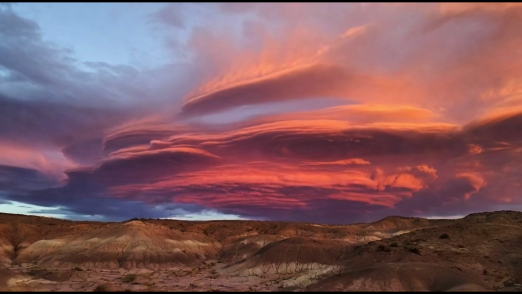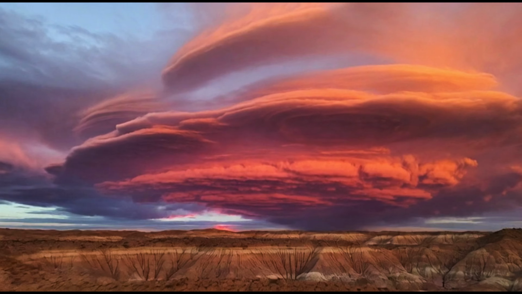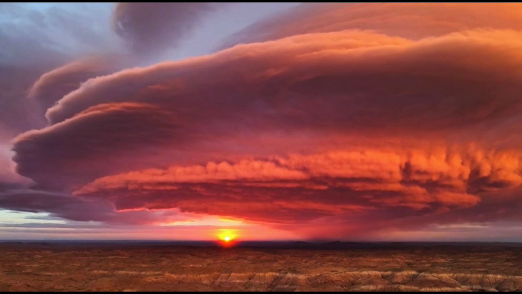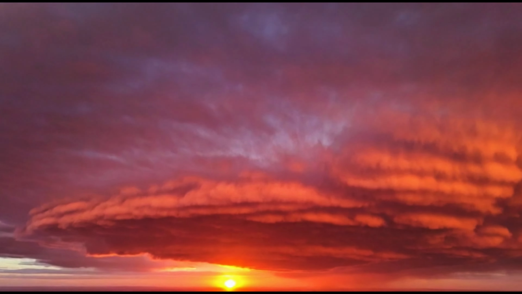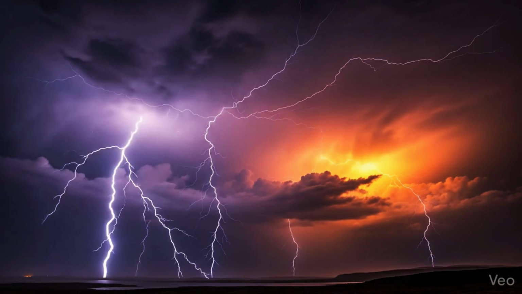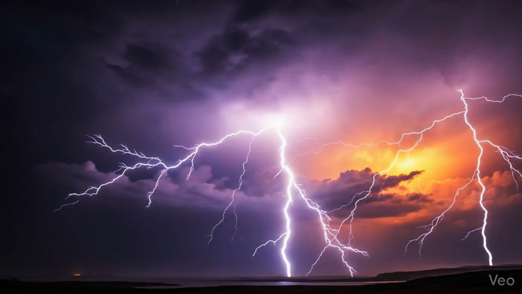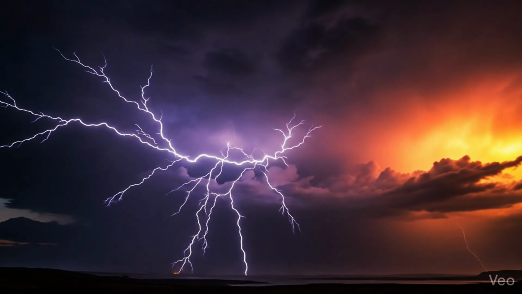From meteor dust at the edge of space to the fog beneath your feet, every cloud is a story written in altitude, temperature, and time. You don't need a telescope. You don't need an app. You just need to look up.